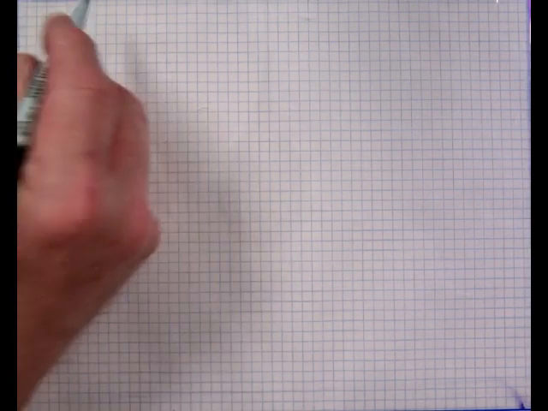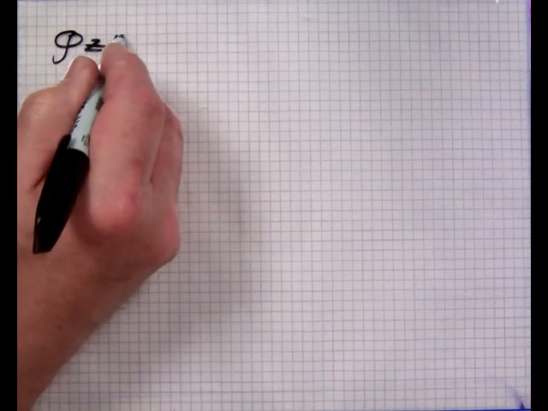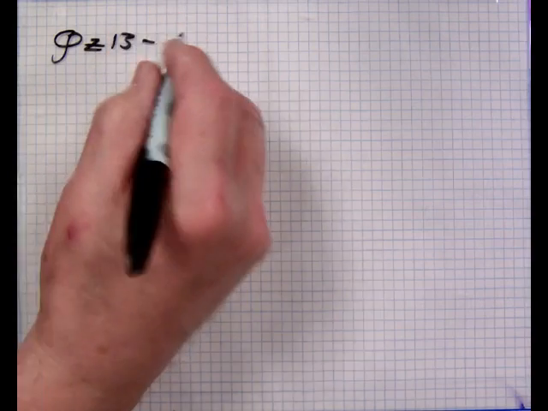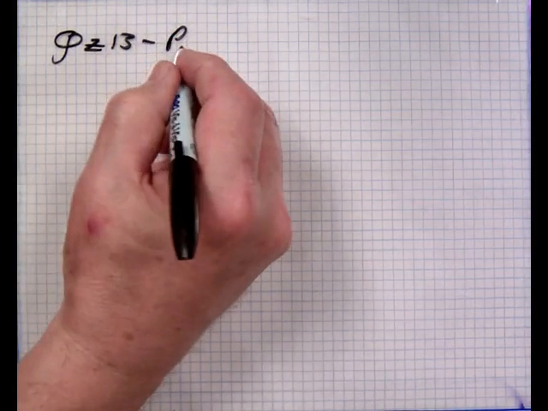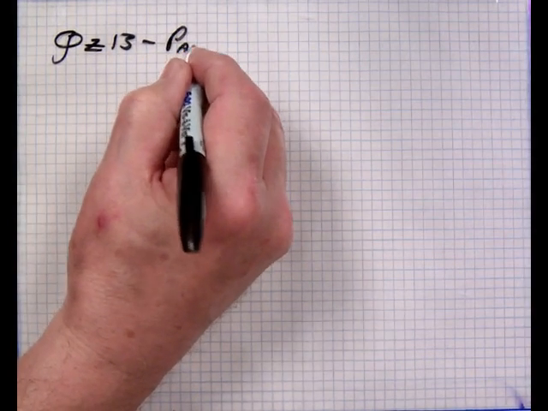Okay, quiz number 13, and it's partial pressures and kinetic molecular theory.